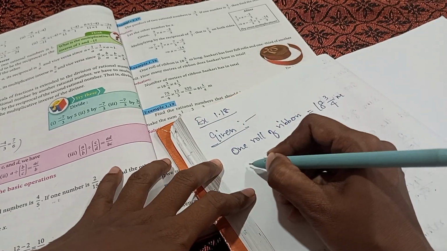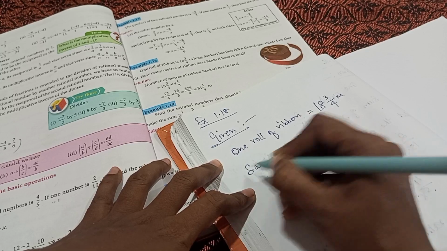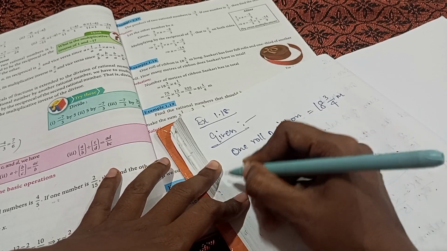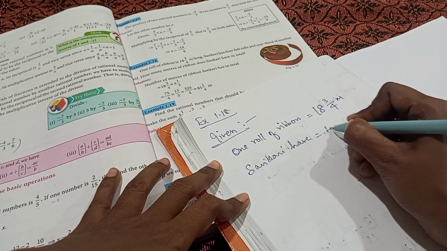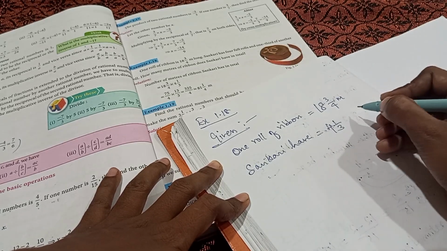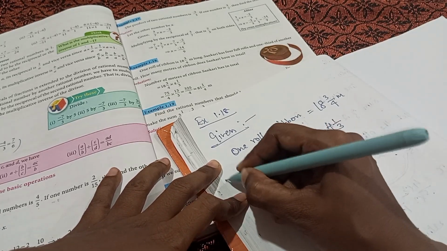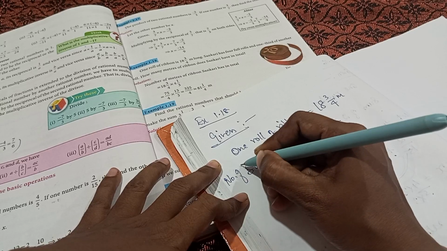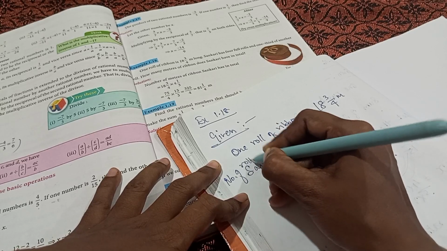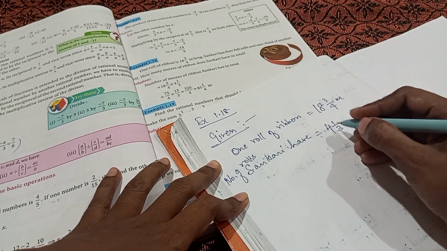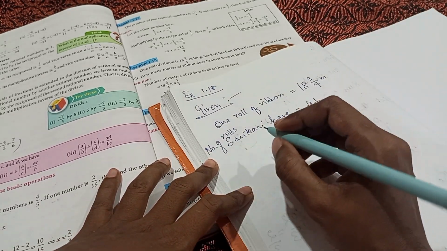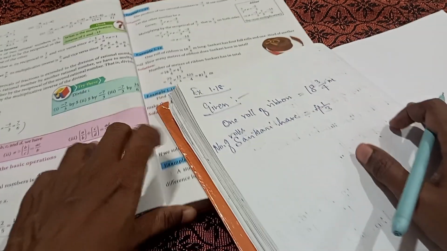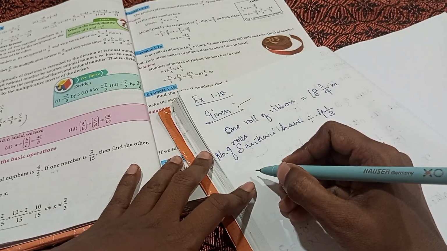Now, Sankari has how many rolls? 4 1/3. Number of rolls Sankari has is equal to 4 1/3. So what do you have to find? How many meters of ribbon? The number of meters that Sankari has in total.